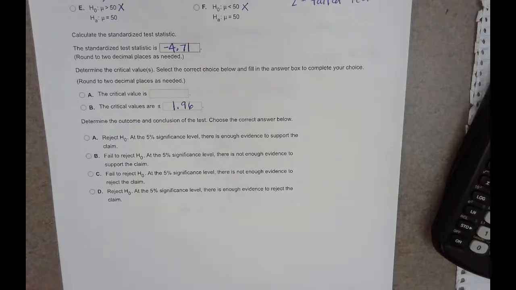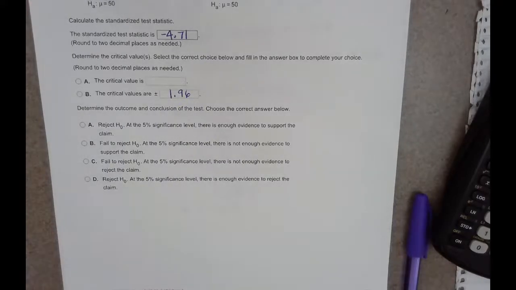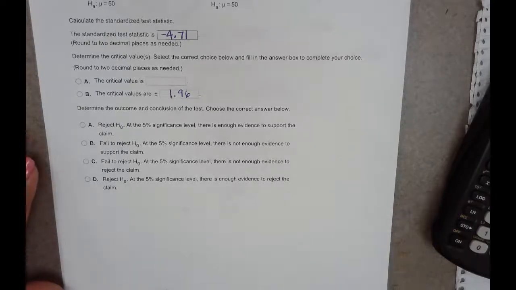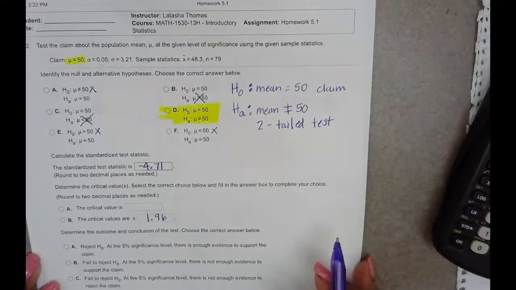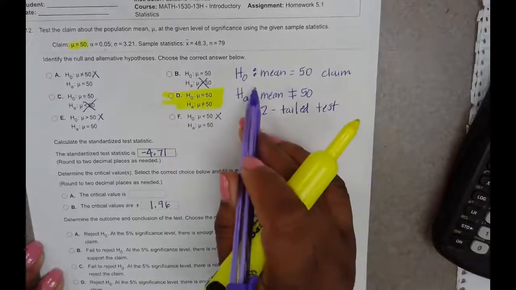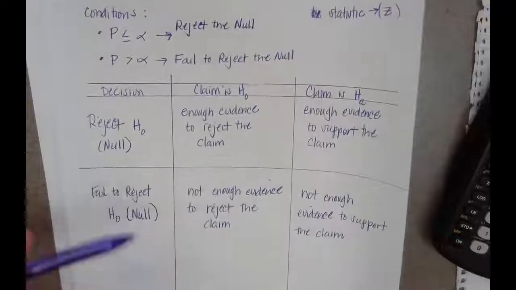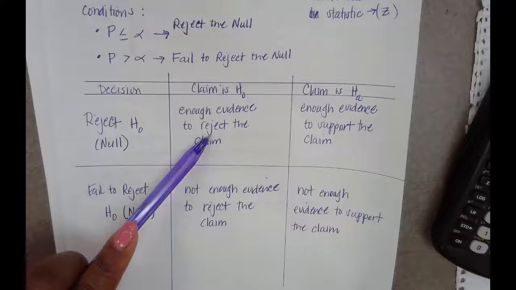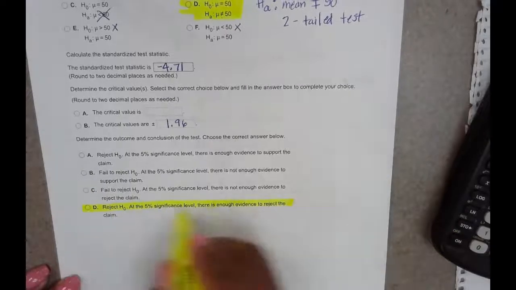All right. So what did you say? Hopefully you said that, first, where is the claim? Does the claim live in H naught or does the claim live in H alternative? Since the claim lives in H naught, that means I have enough evidence to reject the claim. So I'm going to reject H naught. So hopefully you chose answer choice D.